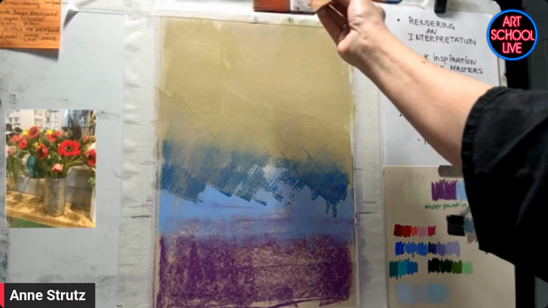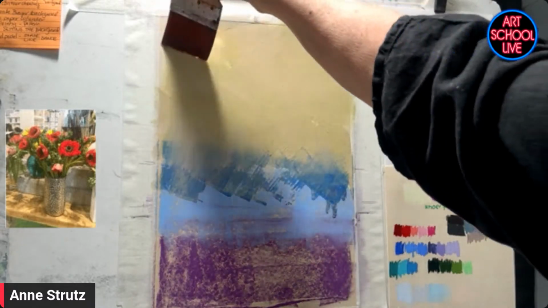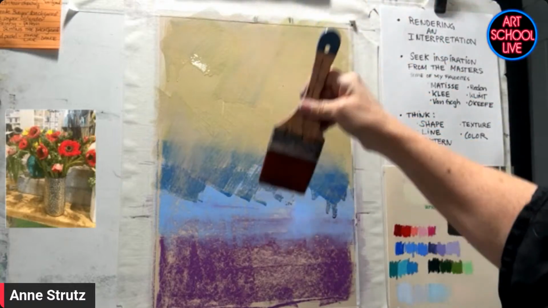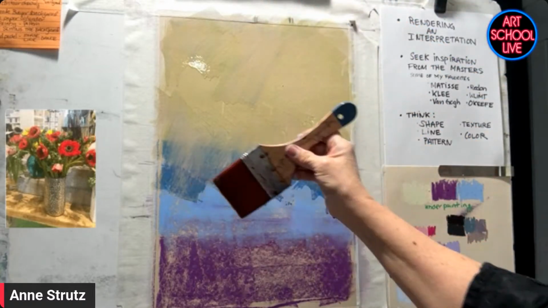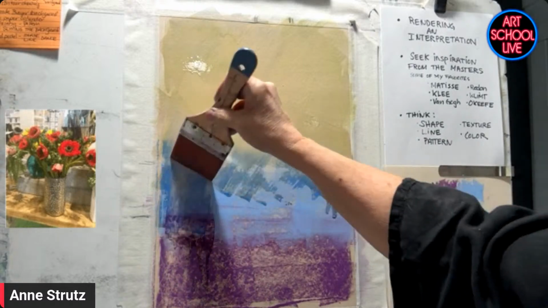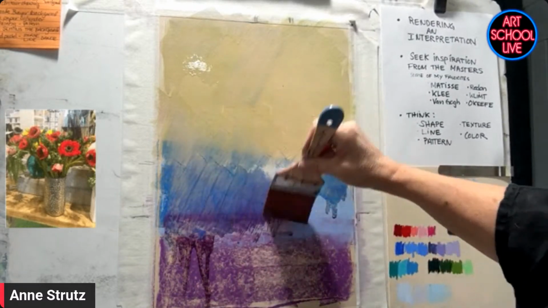So what I'm doing here is I'm starting from light to dark because I don't want the colors to completely mix. However, as I work my way down, I will then kind of let them merge together.